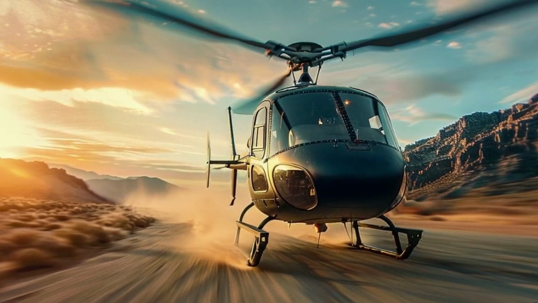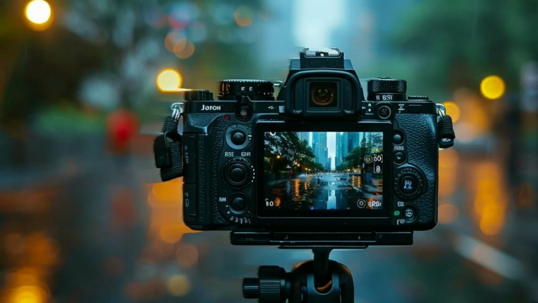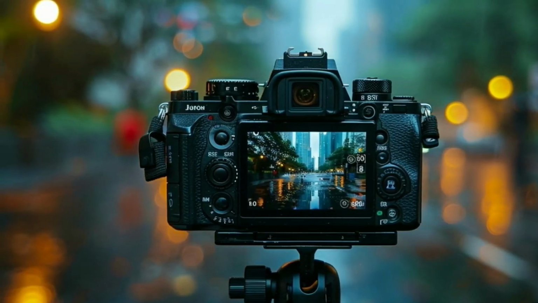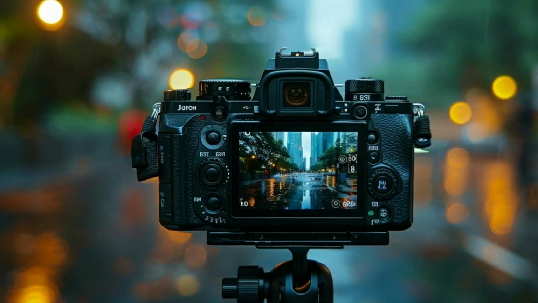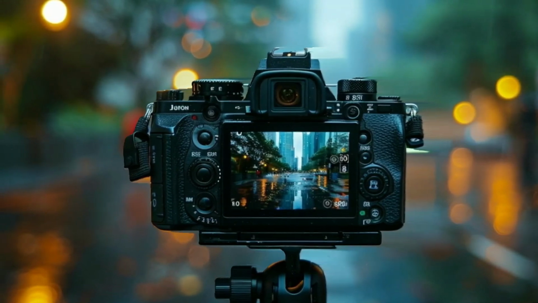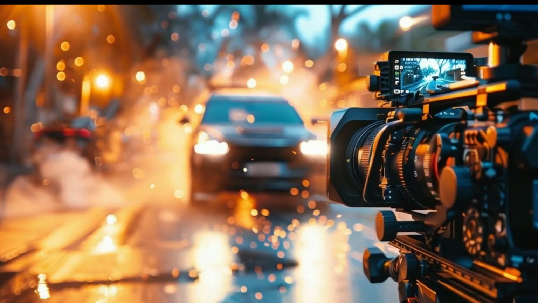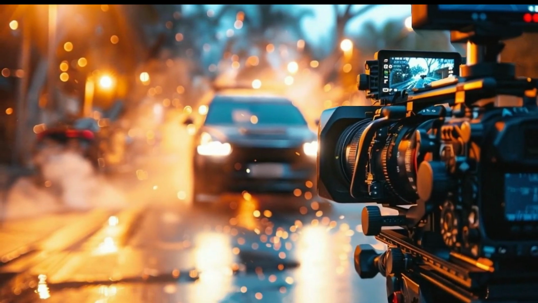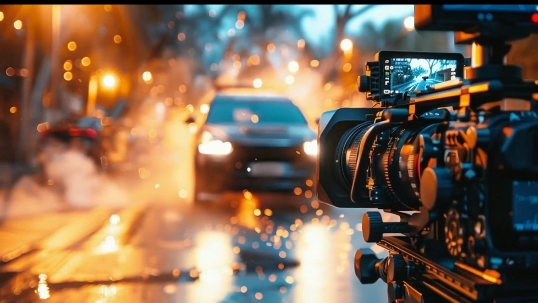Now let's see how motion blur is created. The key factor is the shutter angle in cameras. In film and digital cameras, the shutter angle affects how much motion blur appears in an image. A wider shutter angle allows more light and movement to be captured, enhancing the blur effect.